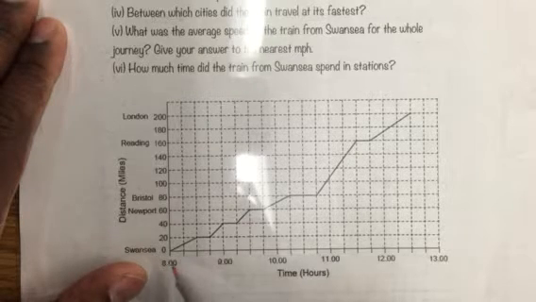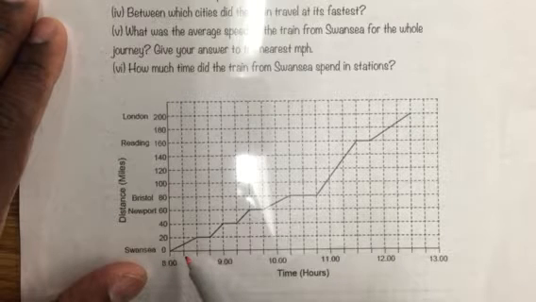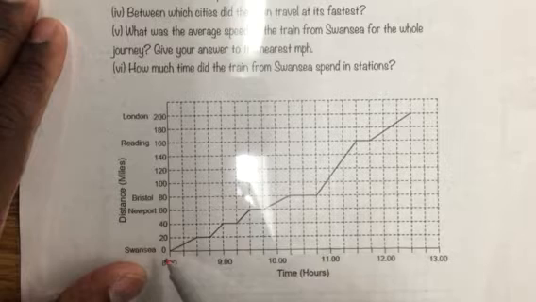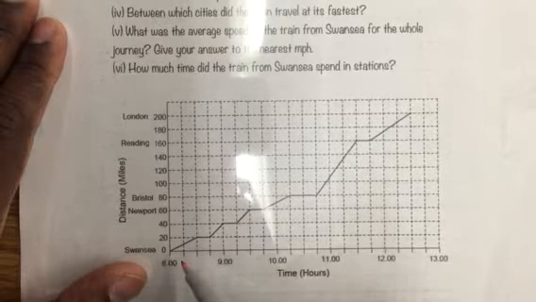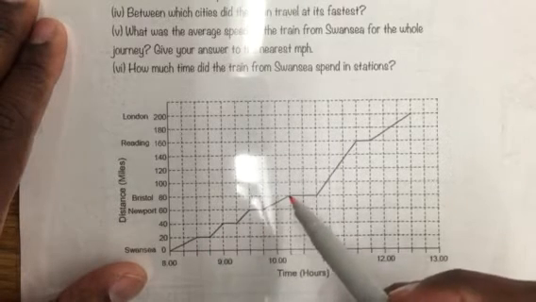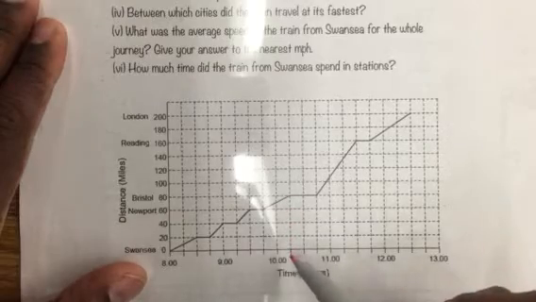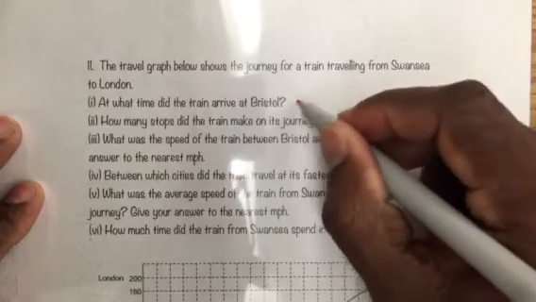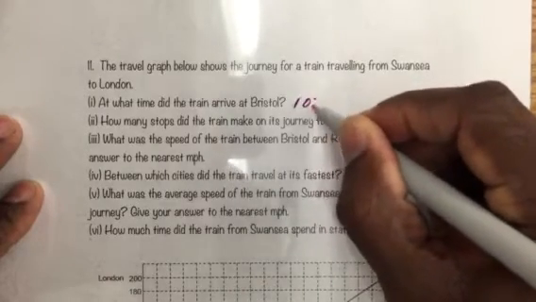But halfway between 8 o'clock and 8:30 would be 8:15. So these little intervals here must be 15 minutes each. And we can double check by going 8 o'clock, 8:15, 8:30, 8:45, 9 o'clock. So if this is the point when the train got to Bristol and it's right here, that's one interval past 10. So the train must have gotten to Bristol at 10:15.